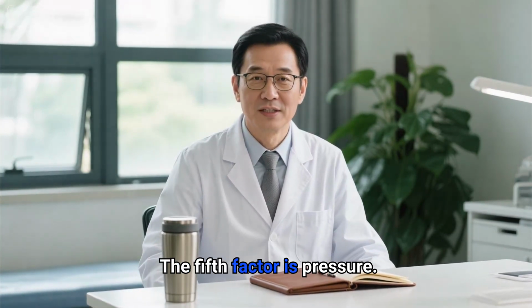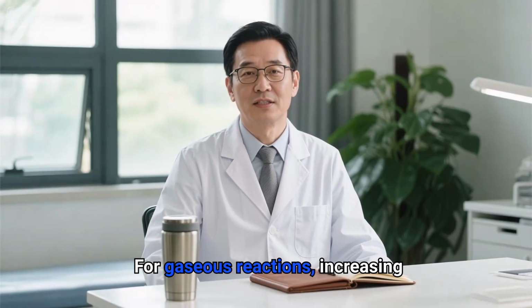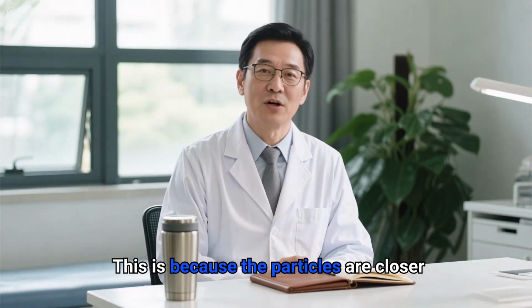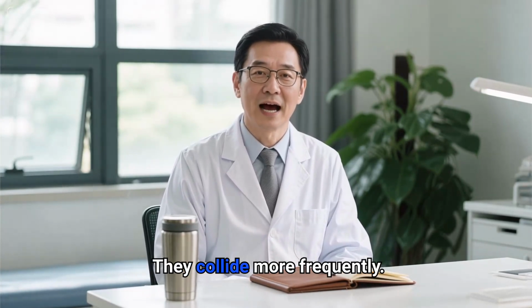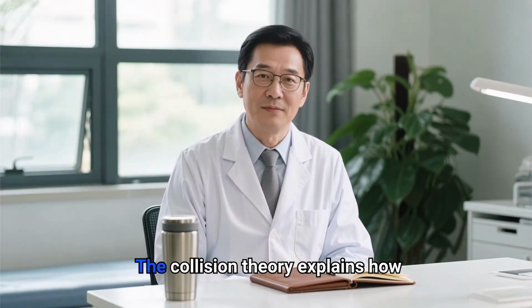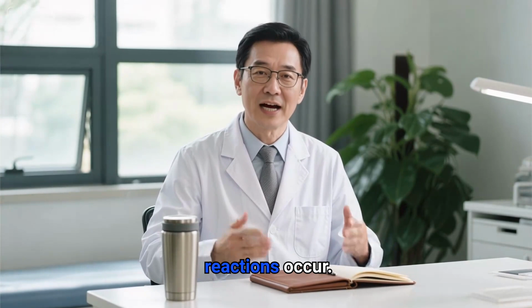The fifth factor is pressure. For gaseous reactions, increasing pressure increases the rate. This is because the particles are closer together. They collide more frequently. Now let me explain the collision theory in detail. The collision theory explains how reactions occur.